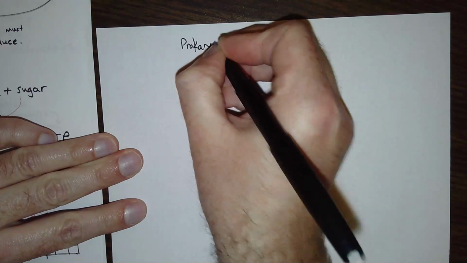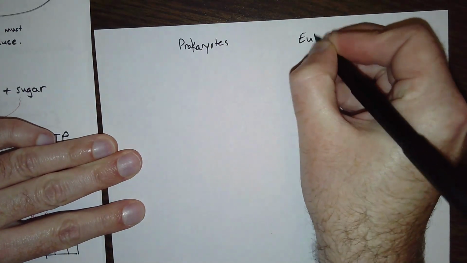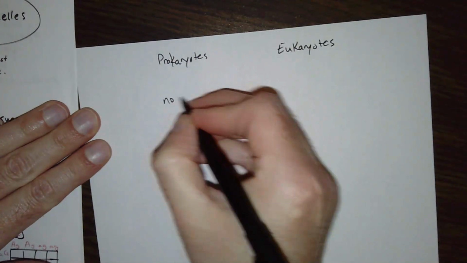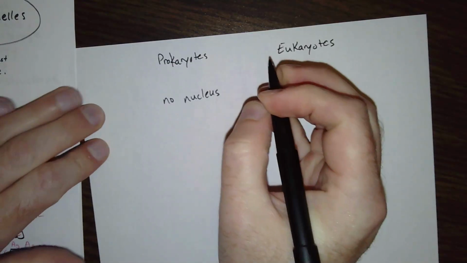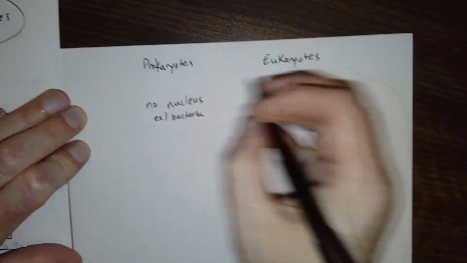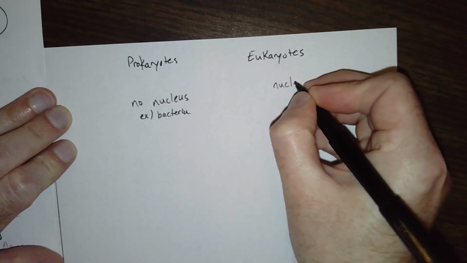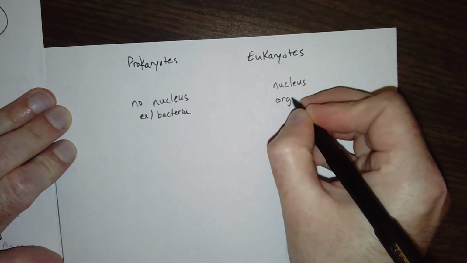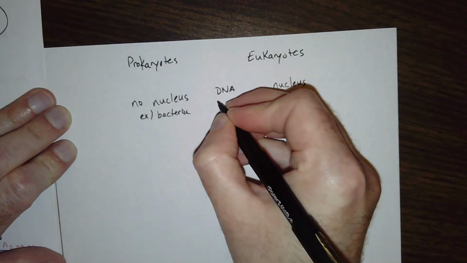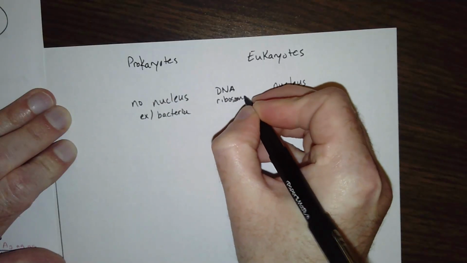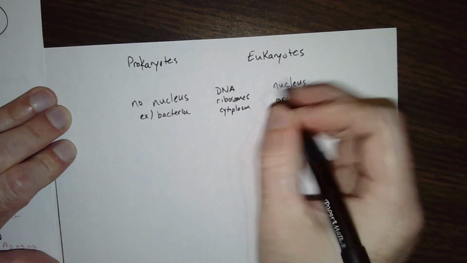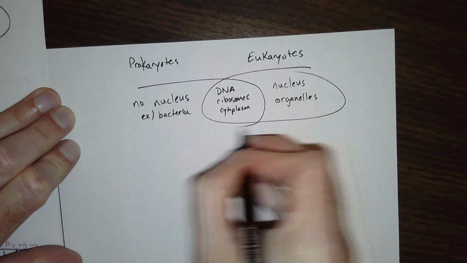Prokaryotes versus eukaryotes. Prokaryotes have no nucleus. An example of them would be bacteria. Eukaryotes have a nucleus. They also have membrane-bound organelles. They both have DNA, they both have ribosomes, and they both have cytoplasm. So we can make a Venn diagram of these two.